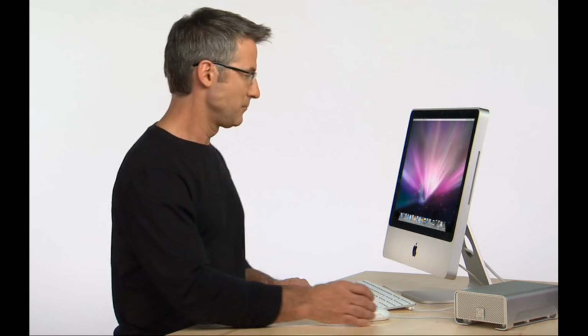Now, what if you need to recover something? You might have accidentally deleted a folder, an iPhoto album, or even an important email message. Thankfully, Time Machine was designed to make it simple to go back in time and either browse for the things you want to restore or find them with Spotlight.